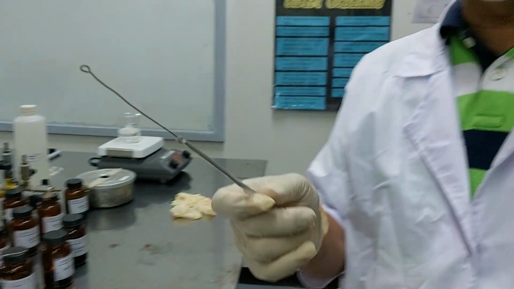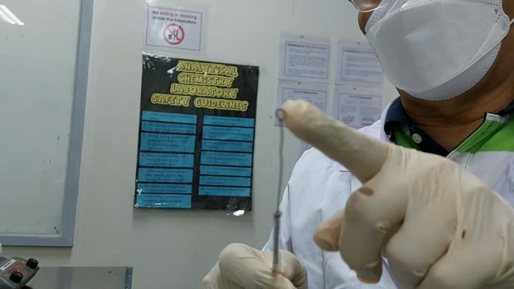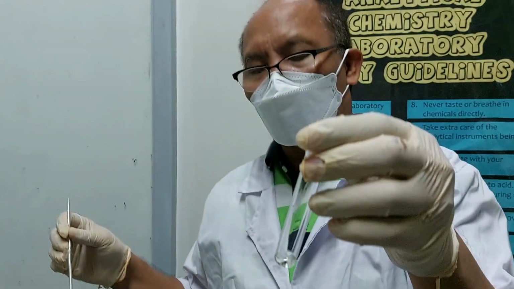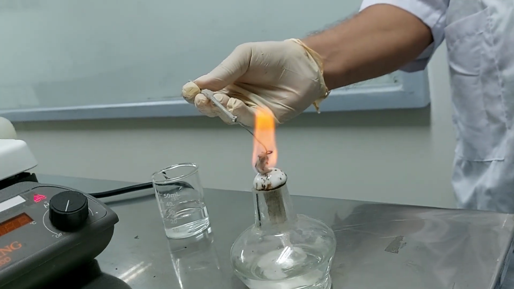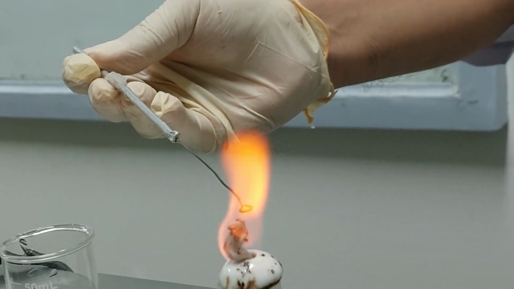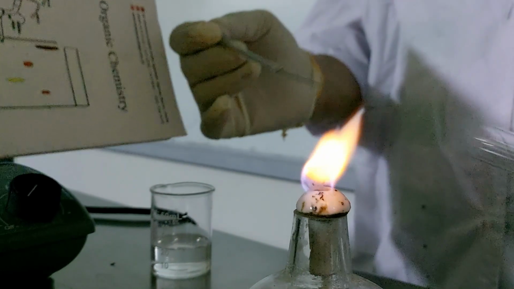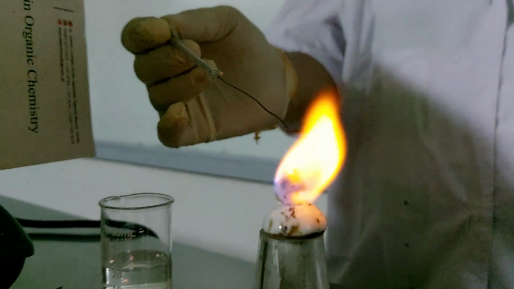Okay, so this is our inoculating loop. So we just get a small amount as a film here. And then we're going to heat this one using alcohol lamp. Okay, so this is our ethyl bromide. So let's watch carefully if there is a change in the color of the flame. Okay, observe the first color. Okay, see? Do you see that, class? Again.